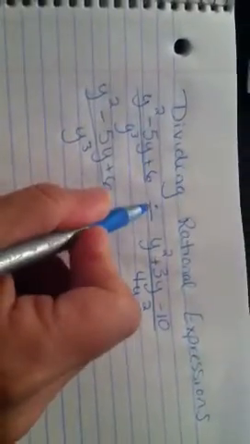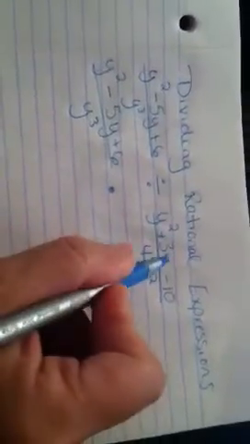Okay, now let's do dividing rational expressions. The very first thing you want to do, because if you were just dividing fractions that were numbers with no variables, it would be the same process in that it changes to a multiplication problem. My division changes to multiplication, and I flip my second fraction. Leave the first one the way it is.